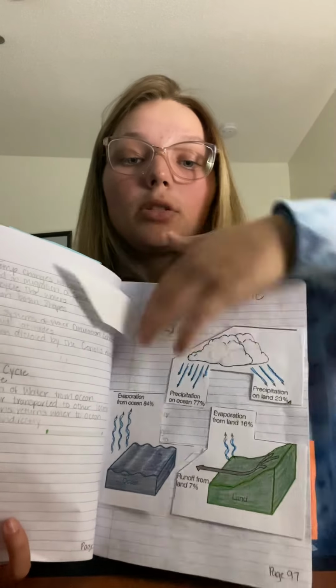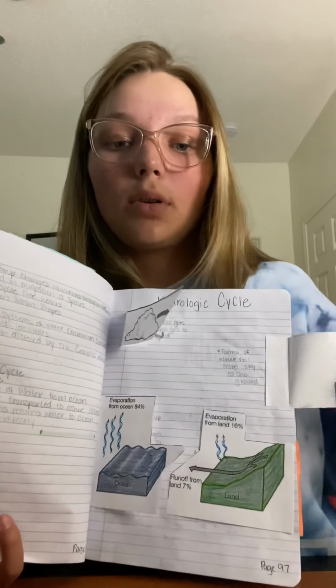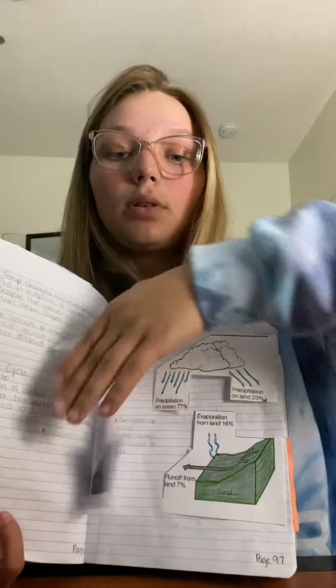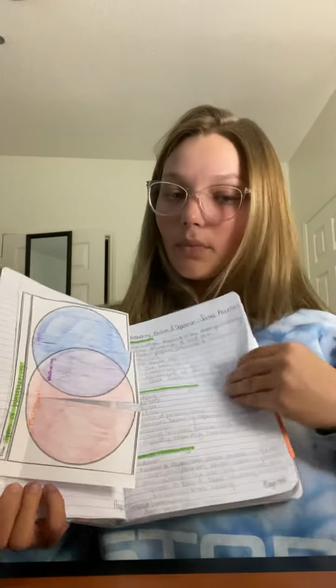They each have information behind them. And it's colored. And then here's the types of weathering Venn diagram. They each open up, fold up, have information behind them. We got some more notes.